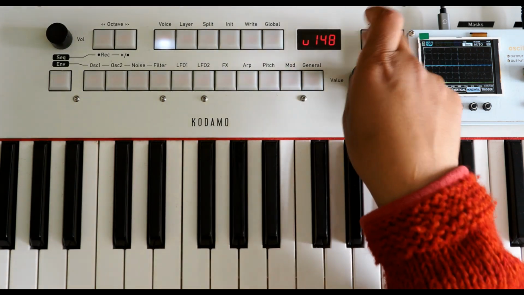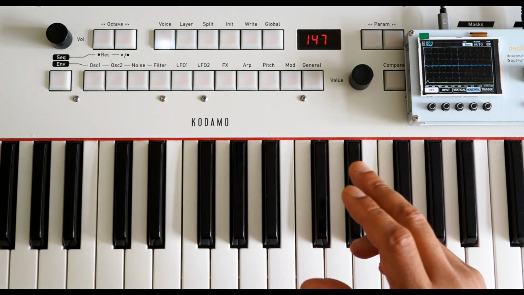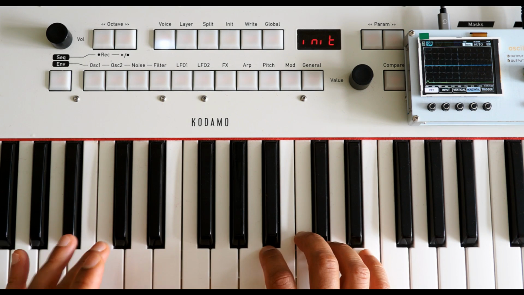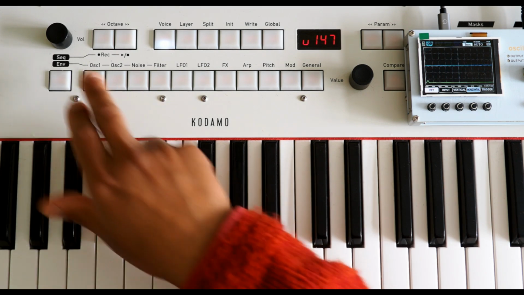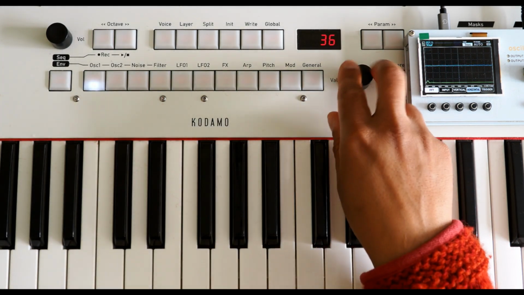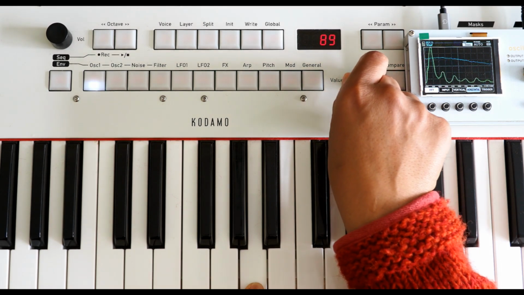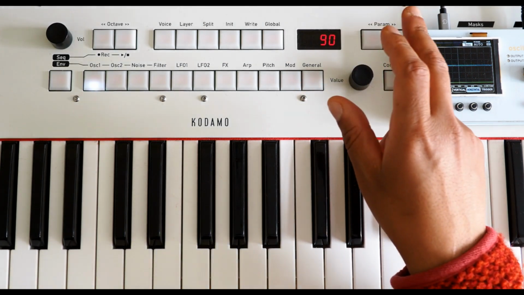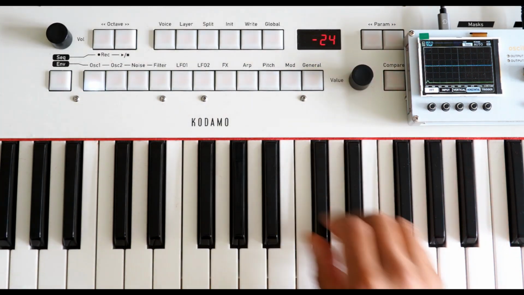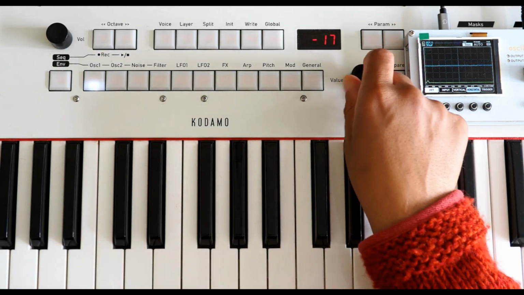Okay, let's have a look at experiment number 3. Now for this one, again, I'm starting on an init patch. And what we're going to do is go to Bitmask 90. I'm actually going to increase the semitone because, as you can tell, 90 is playing several octaves below standard pitch.